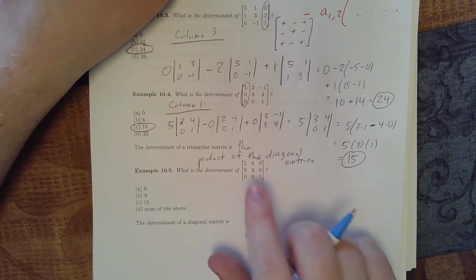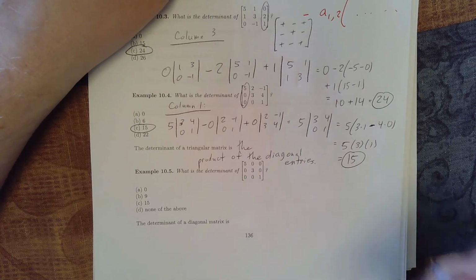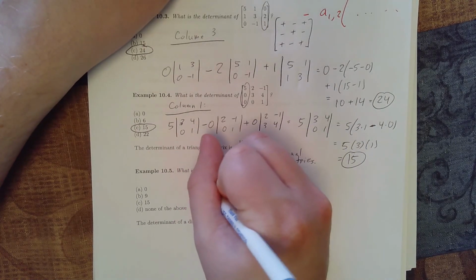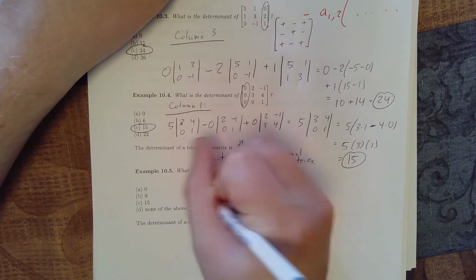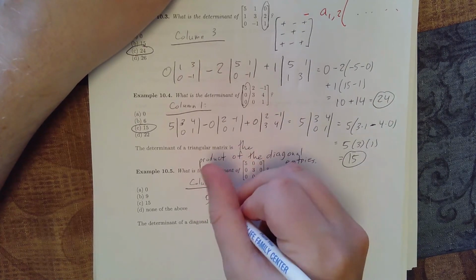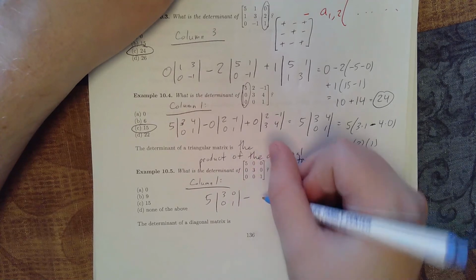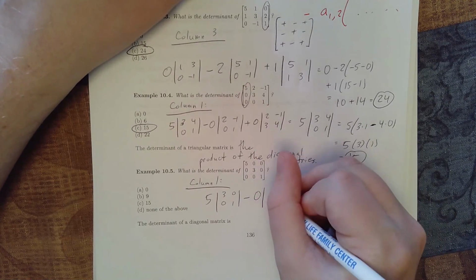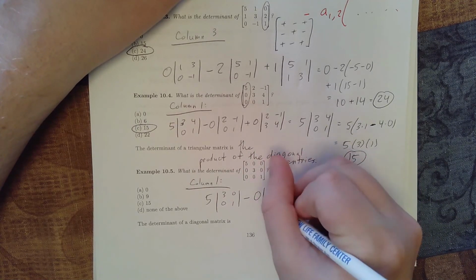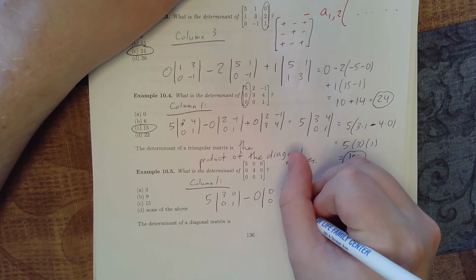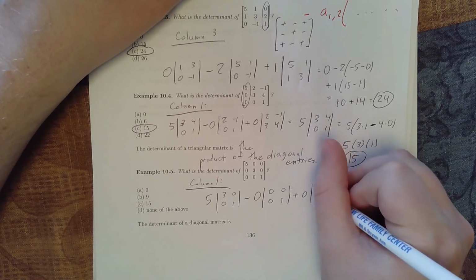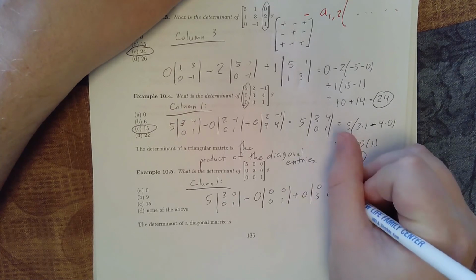All right, so let's try to find the determinant of this matrix. So again, if we go through the first column, we'll have 5 times the determinant of 3, 0, 0, 1 minus 0 times the determinant of, in this case, 0, 0, 0, 1, plus 0 times the determinant of 0, 0, 3, 0.